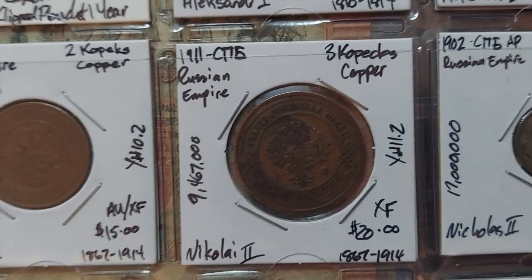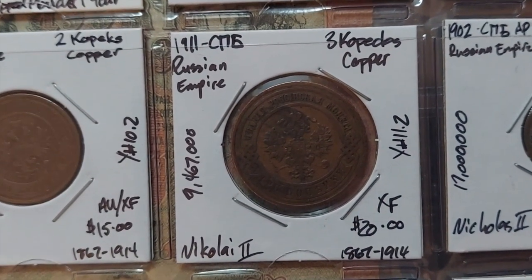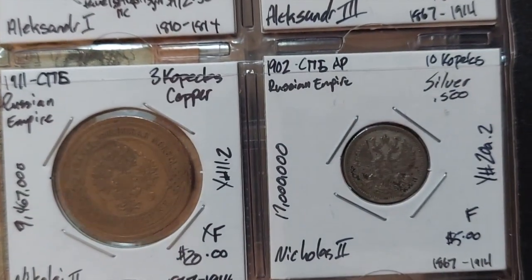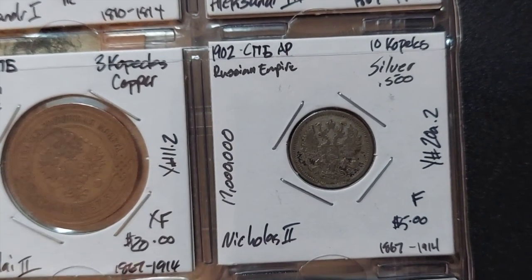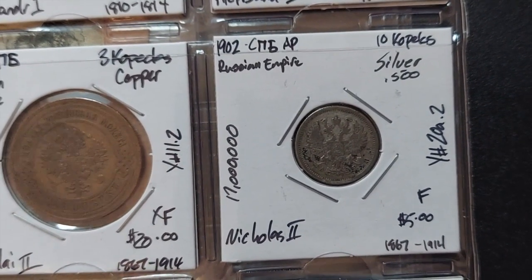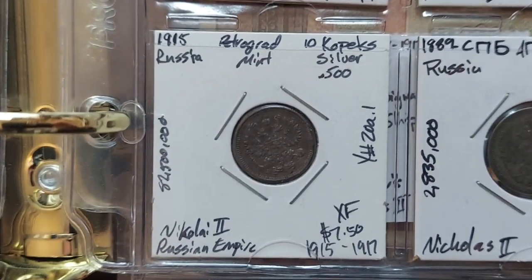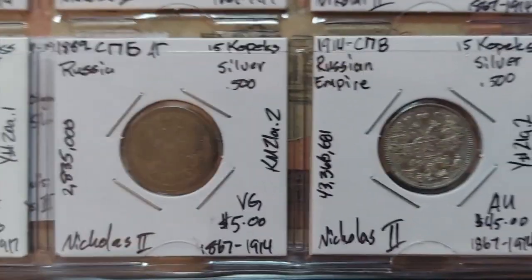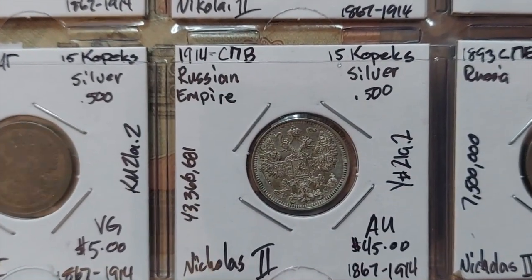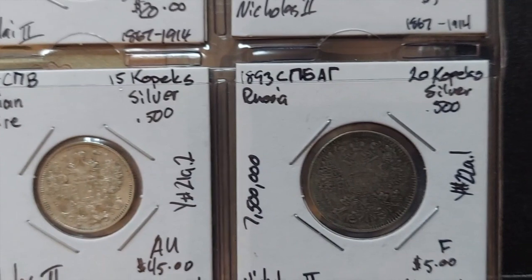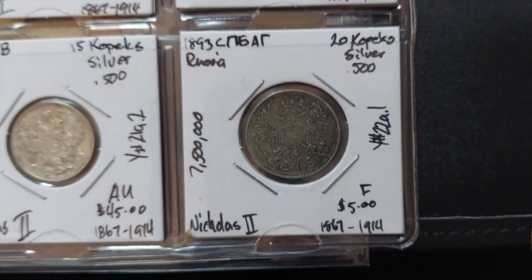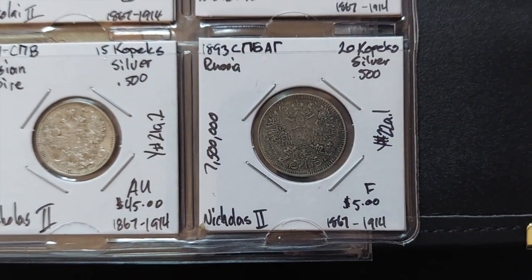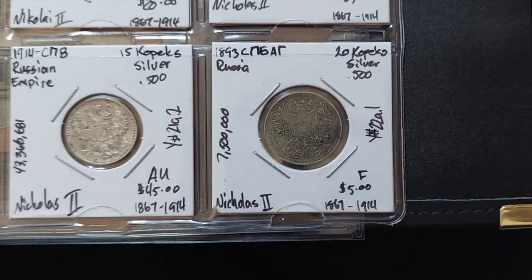And then the 3 kopecks. 10 kopecks. This was made out of silver, 50%. Another 10 kopek, 15 kopecks. And a 20 kopecks. Let me change page and I'll be right back.